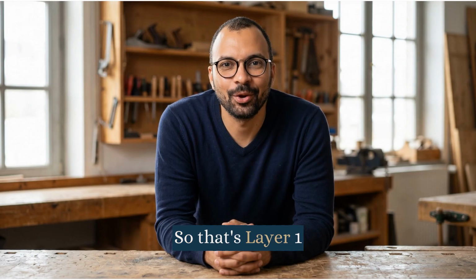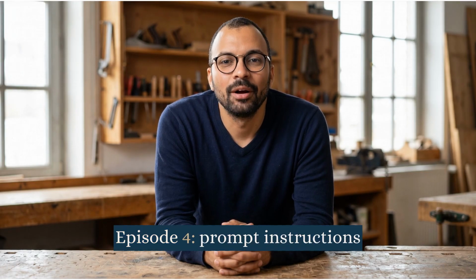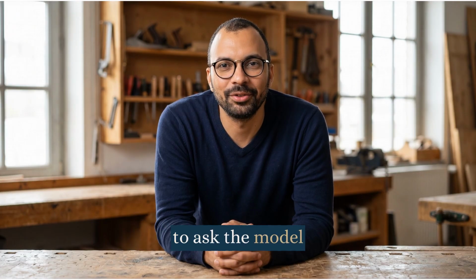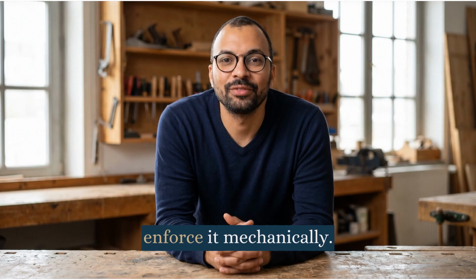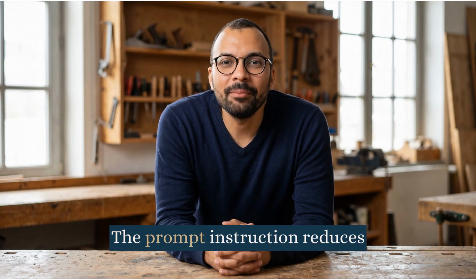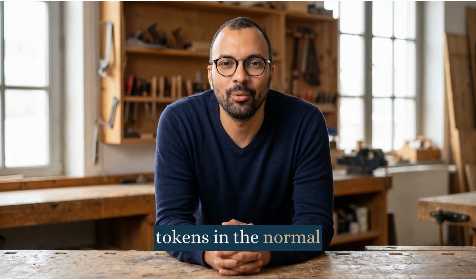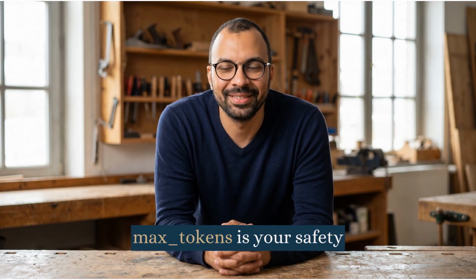So, that's layer 1, output control, complete. Episode 4, prompt instructions to ask the model to be concise. Episode 5, max tokens to enforce it mechanically. Use both together. The prompt instruction reduces tokens in the normal case. Max tokens is your safety net for the unusual case.